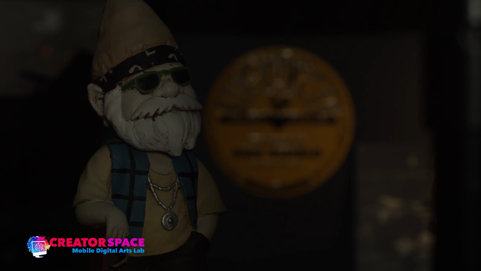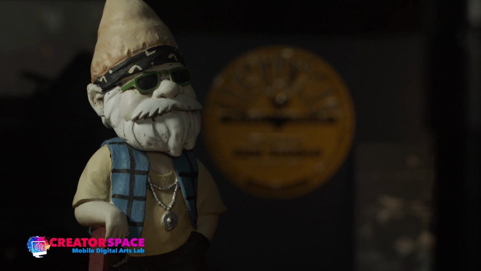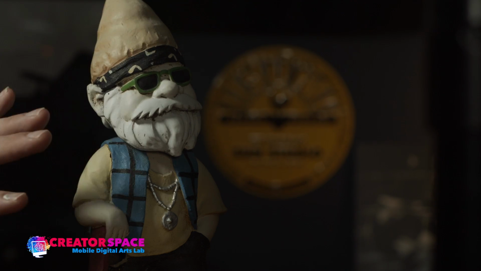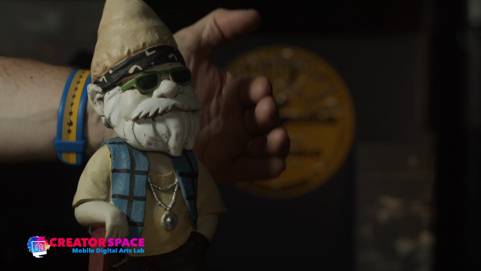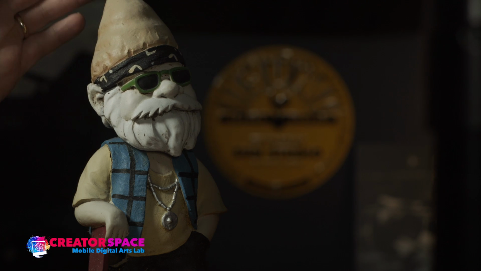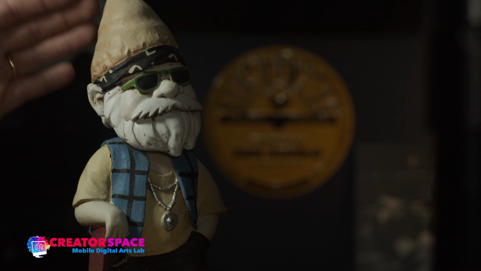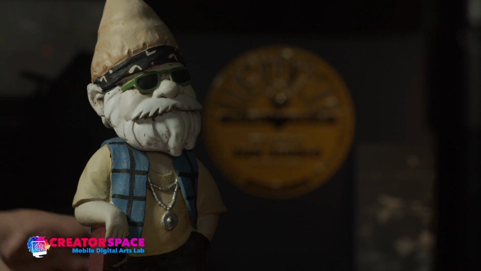So if I start with adding the key, this is like our strongest light, right? So now we have this light that comes from this side, right? But I'm gonna end up with a lot of shadows over here, and I have a lot of shadows back here, right? And it's not too bad.